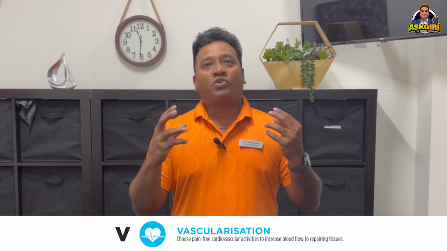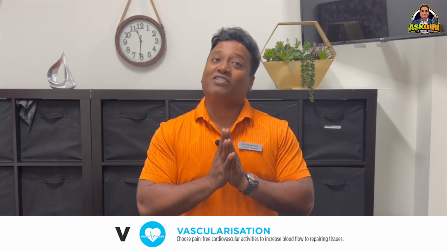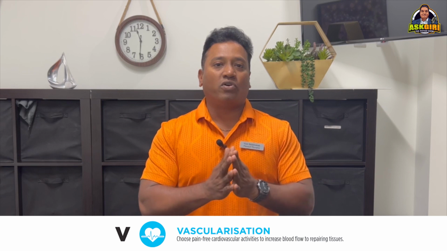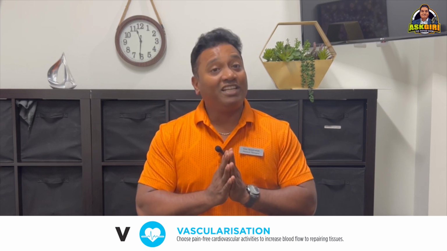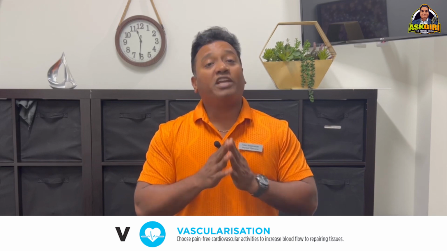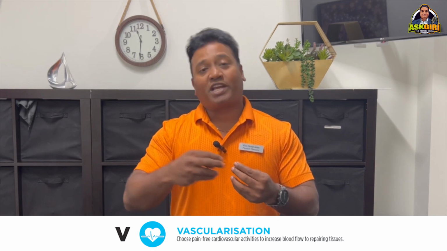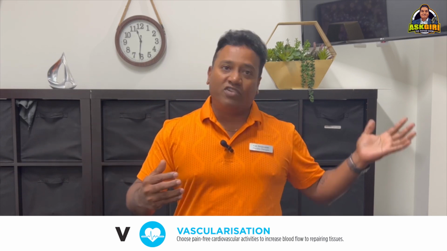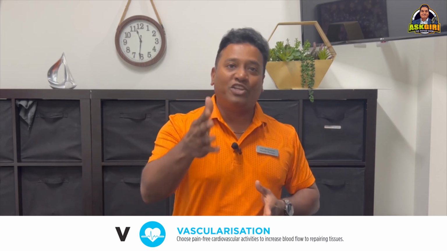Vascularization, that's the V in the love. Vascularization is how to increase the blood supply to the area. So for that, you have to do a lot of cardiovascular activities that increase the blood flow to your repairing tissues or the healing tissues. And again, your physiotherapist can dose that and create that based on the injury and the stages of the injury and what kind of sport you're going to and what is your role and what your sports demands and life demands of that injured tissue and you as a person.